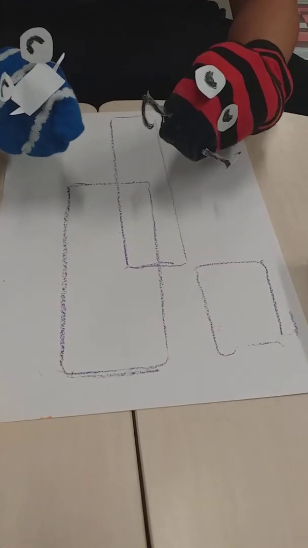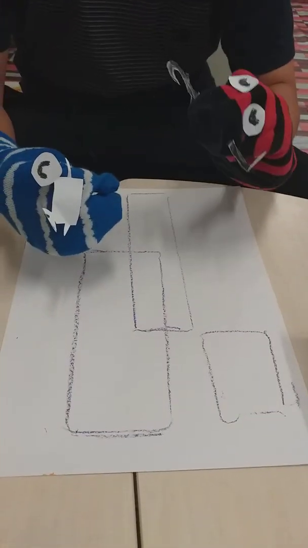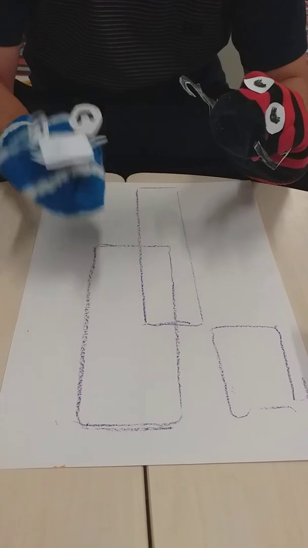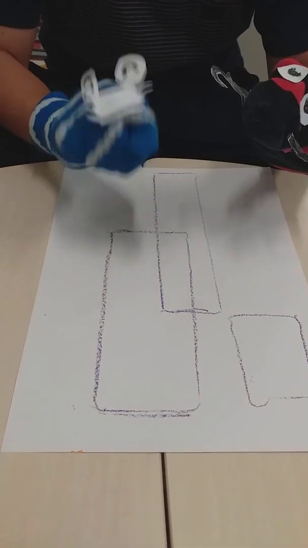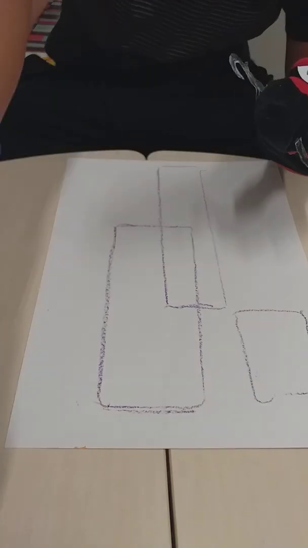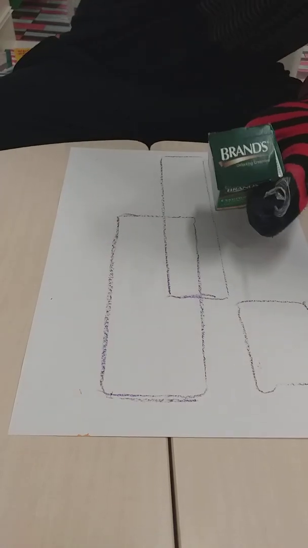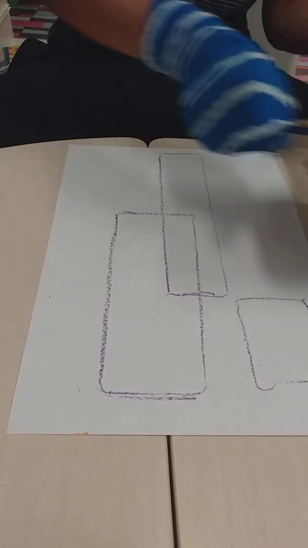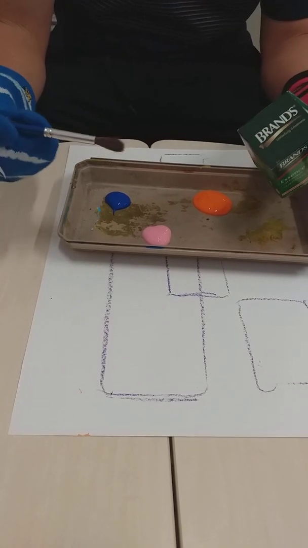Okay, so with the different rectangles, what do we do next, Reed? Colors. Yes, so with rectangles, we can add on the colors, but we can also use our materials like this. I'm going to take the smaller one, and we have some paint over here. This is more suitable for the younger kids.